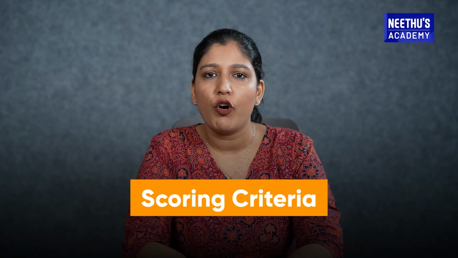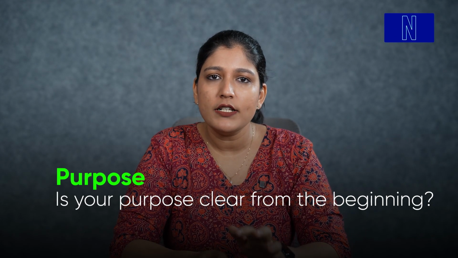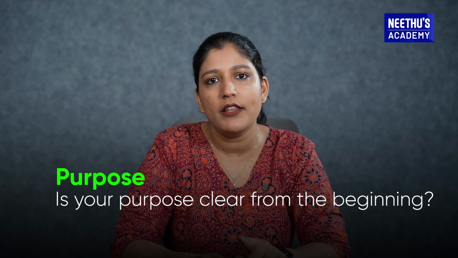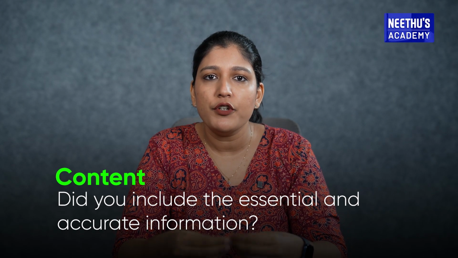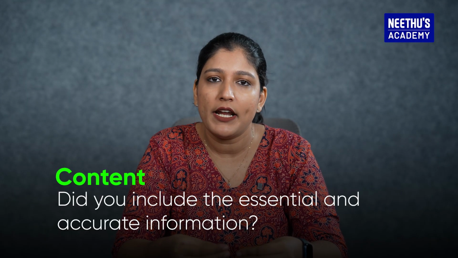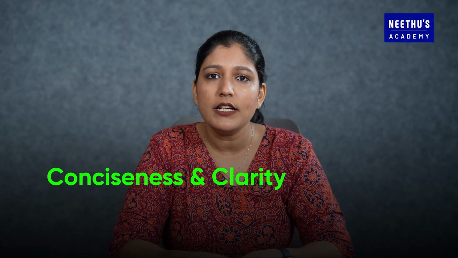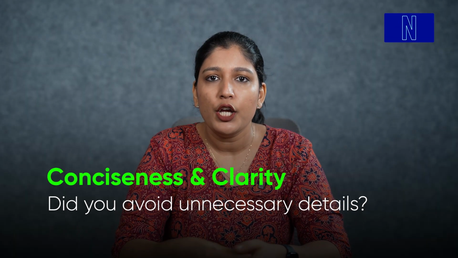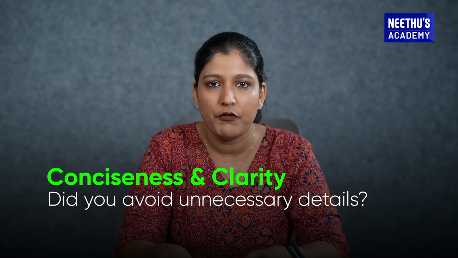Now, let's see the scoring criteria. The examiners will assess your letter using 6 criteria. The first one is purpose. That is, what is actually the purpose of your letter should be there in the beginning. And second is content. That is, you have to include all the relevant and appropriate details. The third one is conciseness and clarity, where you have to avoid all the irrelevant information.